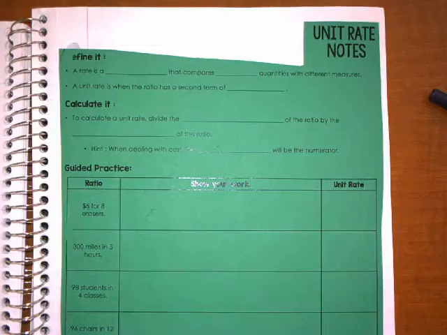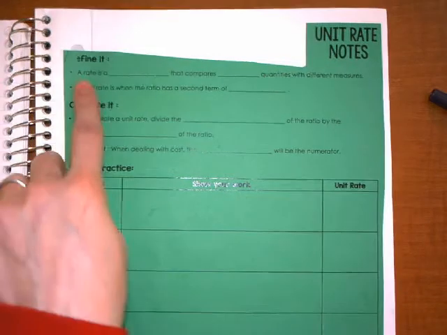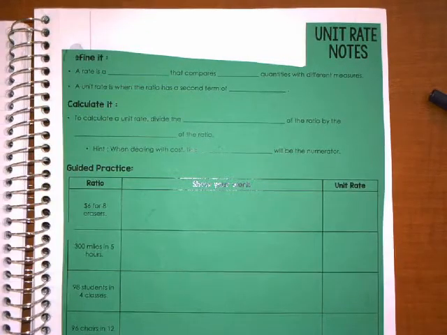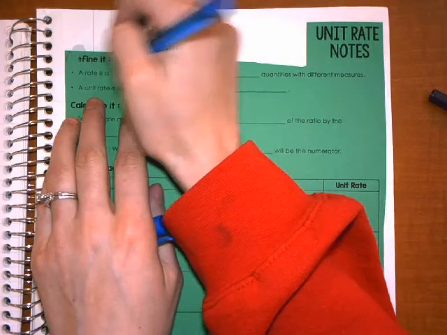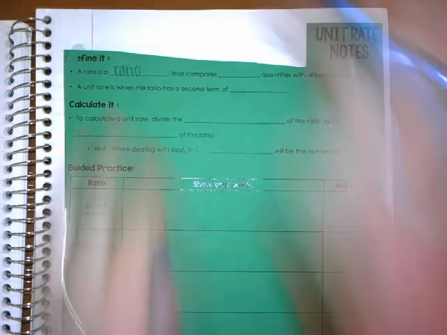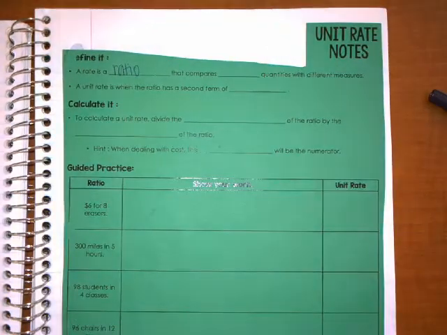Go, guys. So today we're going to learn about unit rates. We're going to do unit rates today and unit rates tomorrow. First of all, we have to figure out what a rate is. The first thing talks about a rate. A rate is a ratio. We've been talking about ratios this entire time.